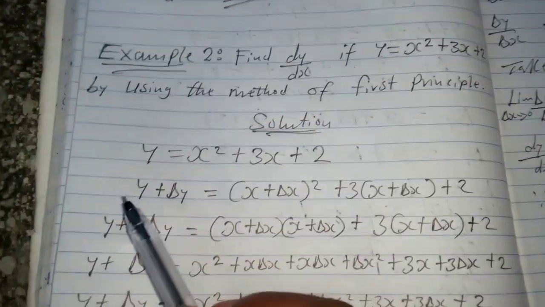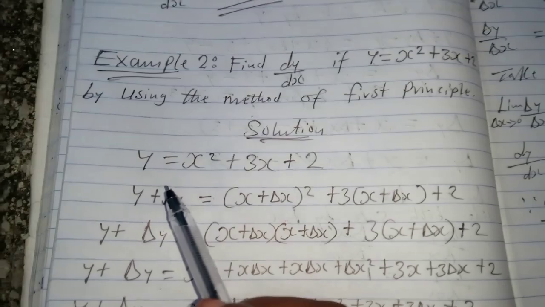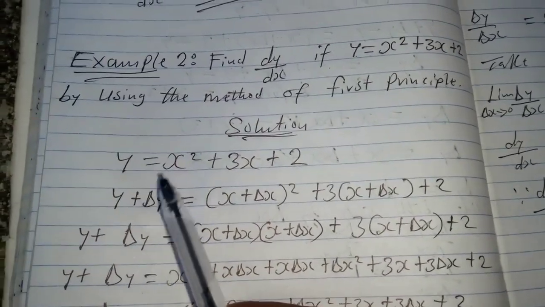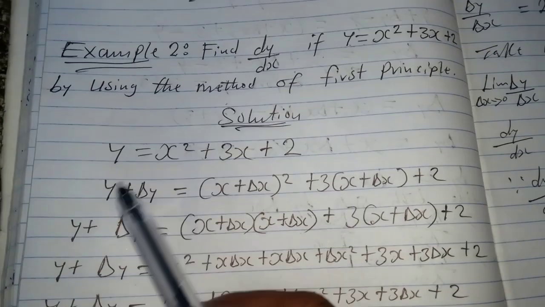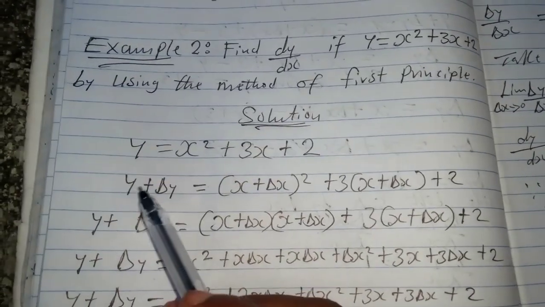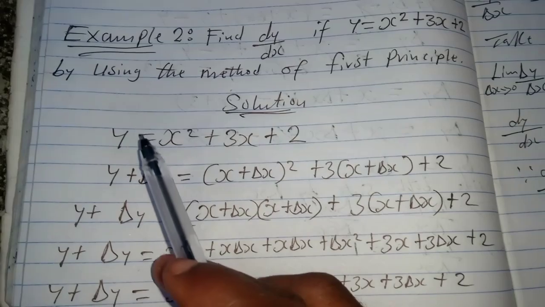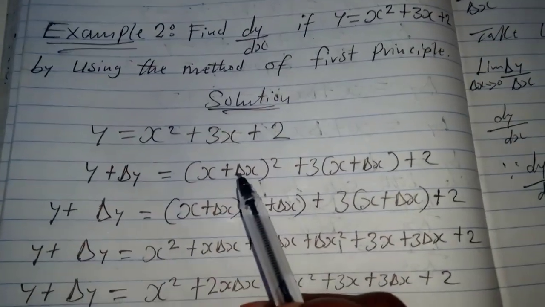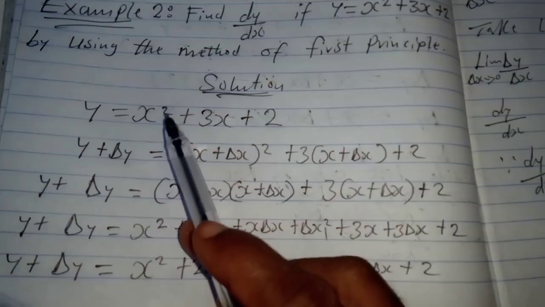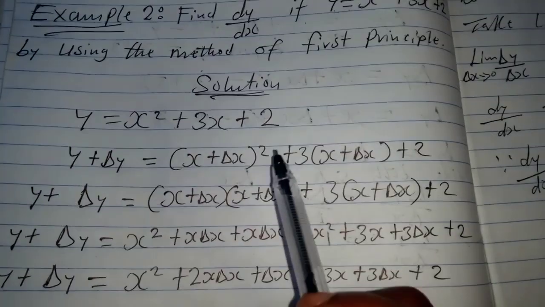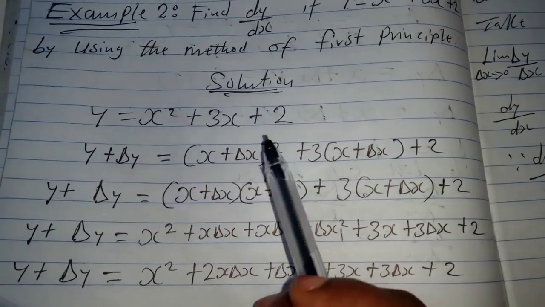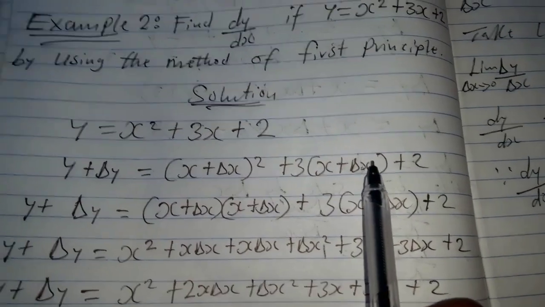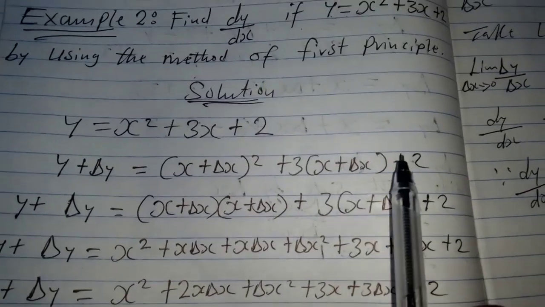You know that when y increases by dy, that's why I say y plus dy. You know that in calculus, if y increases, the corresponding x will also increase. So that's why I have this y here plus dy. This dy means change in y. So equals x here, this x plus dx, that is change in x. You know that there was a square on top of the x, that's why I put this square here, plus this 3x, you put the x in brackets, change in x, which is plus dx, change in this x, plus dx plus 2.